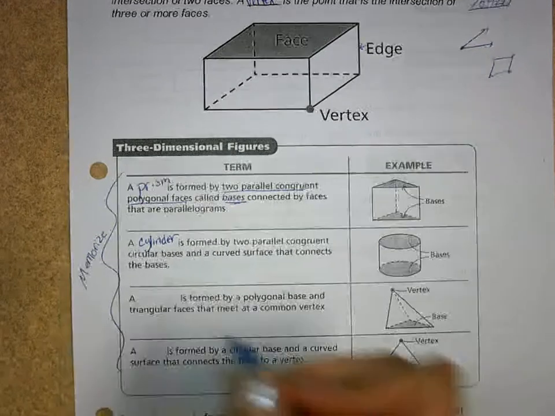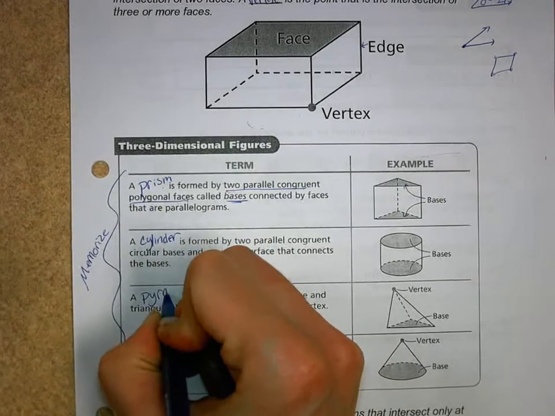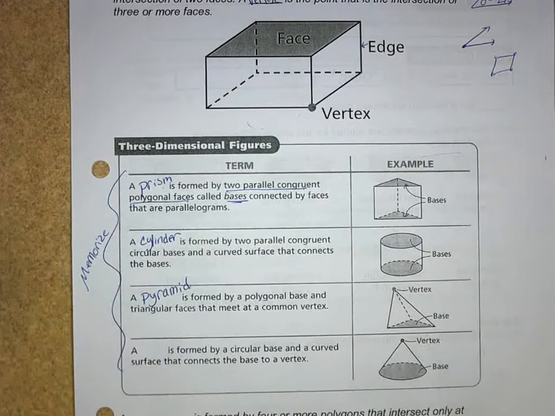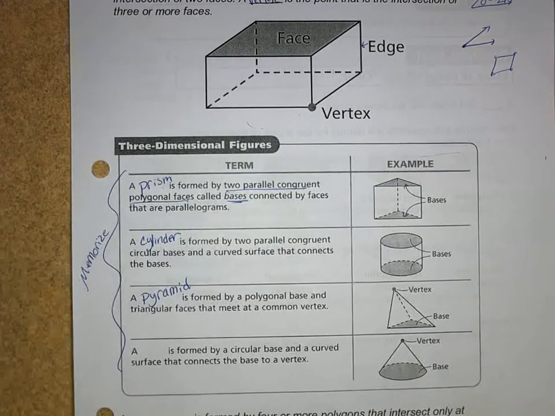Pretty simple. Then we have what's called a pyramid. And when you hear the word pyramid, half of you instantly just went to Egypt. Well, the Egyptians were very good at building those, and that's pretty amazing when you think about it, they didn't have all the technical measuring equipment we have nowadays.